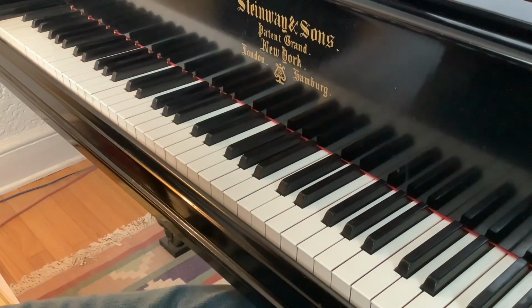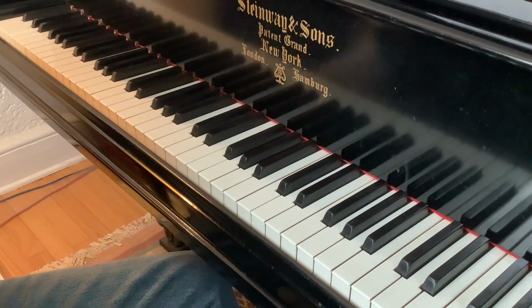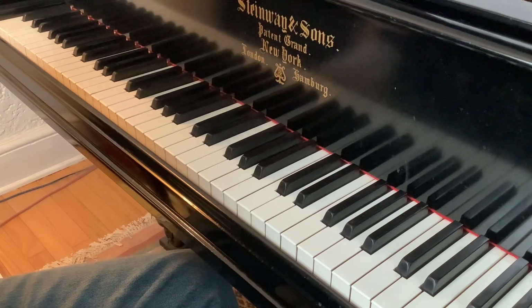Well, that's it for today, and that'll certainly give you a lot to work on. In the next lesson, we're going to discuss triplified eighth notes.